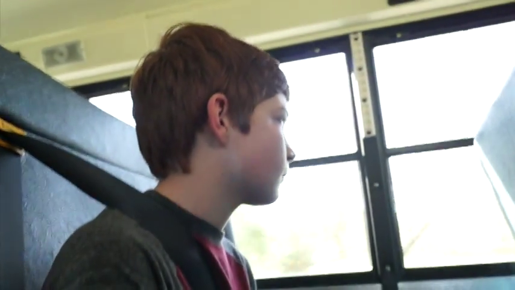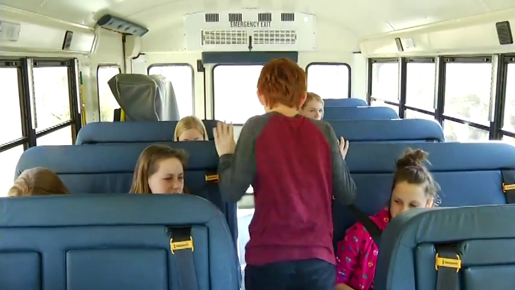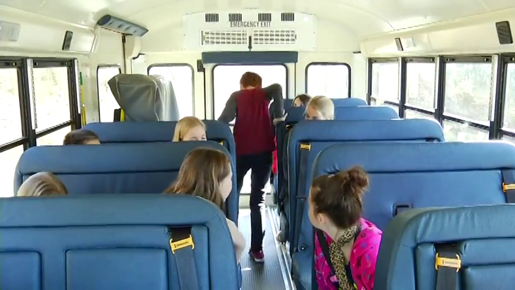Here's a poignant example. This student gets up out of his seat while the bus is in motion. Obviously, this is dangerous and unacceptable behavior on the bus. The driver tries communicating with the student, tries to get him to return to his seat, and the student refuses to listen to the driver's instructions.